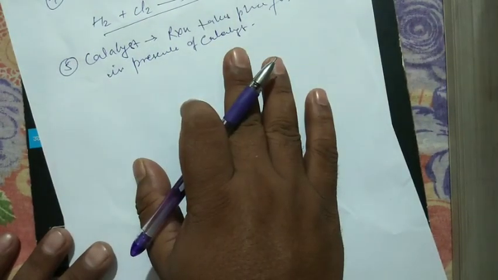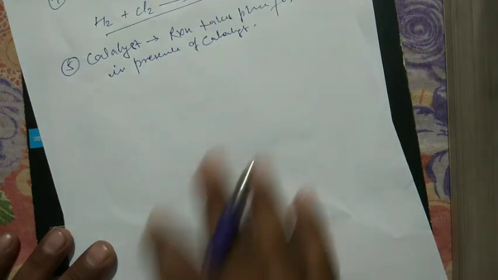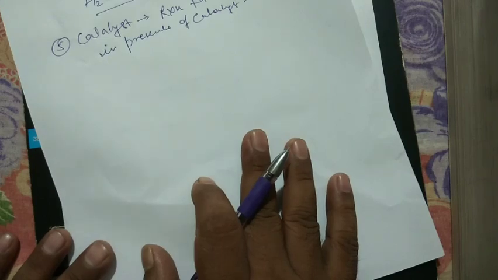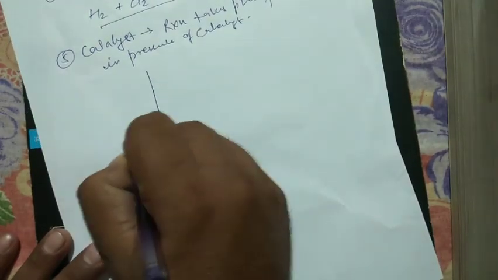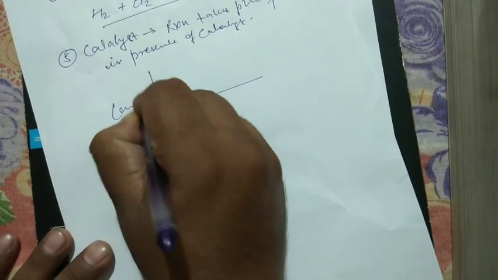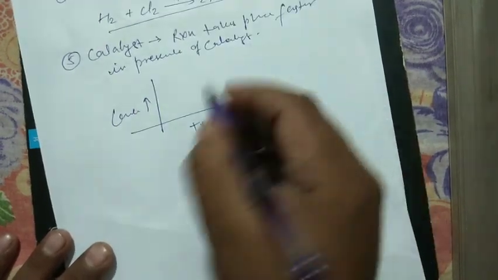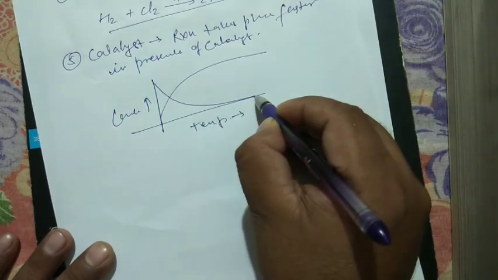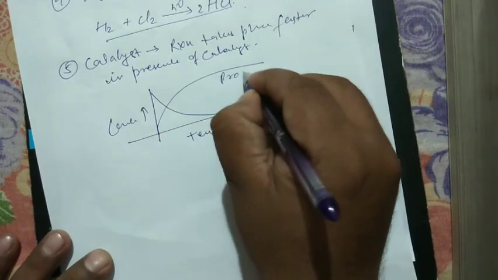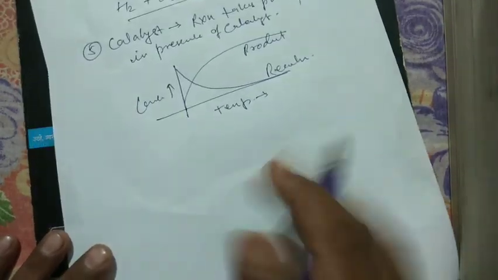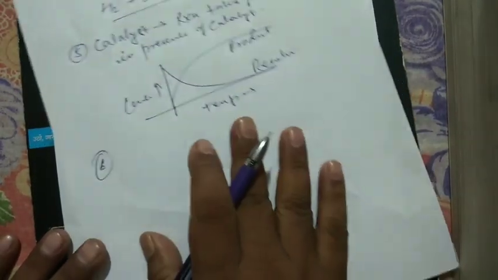These reactions generally proceed at a faster rate than normal thermal reaction. Look at the temperature and concentration graph. It's like that, product and reactant.